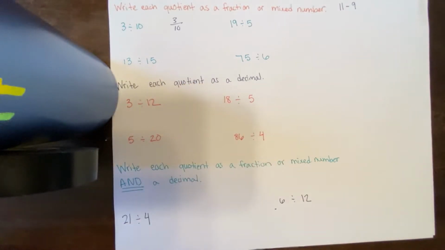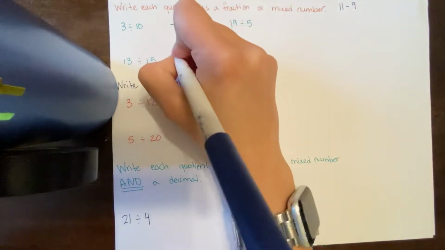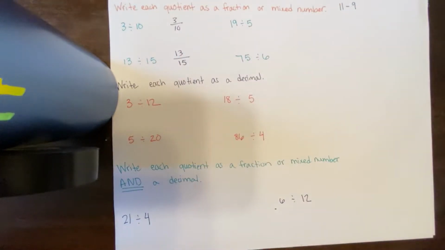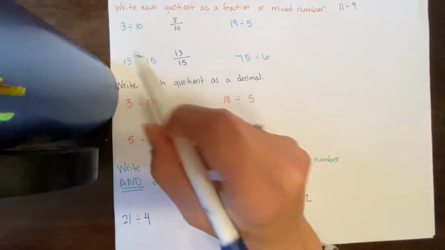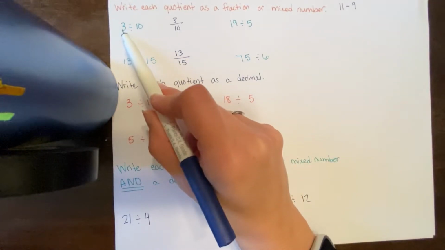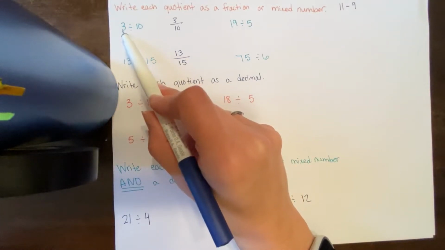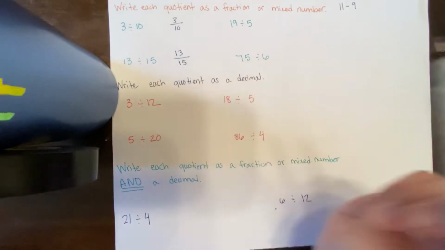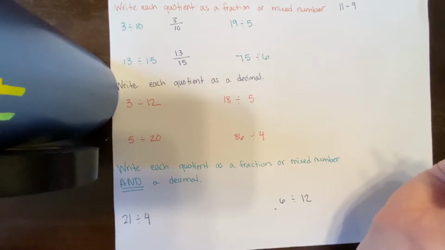The students are now able to recognize that 13 divided by 15 is the same thing as 13 over 15. So any of the ones where the dividend is smaller than the divisor, the fraction will look like this, and that is how they will write it.